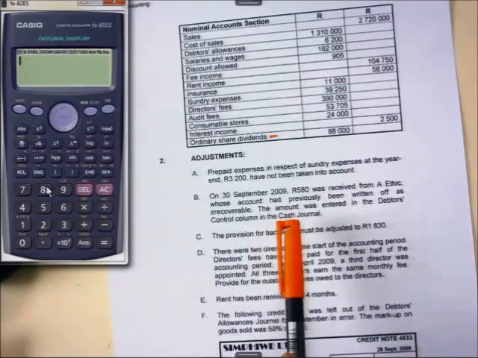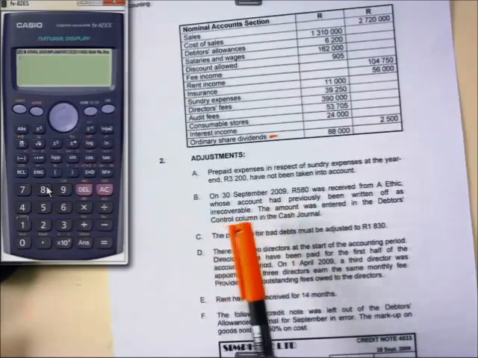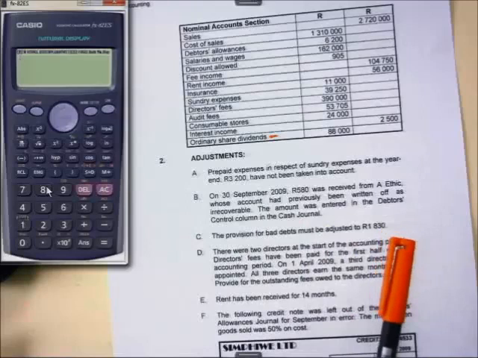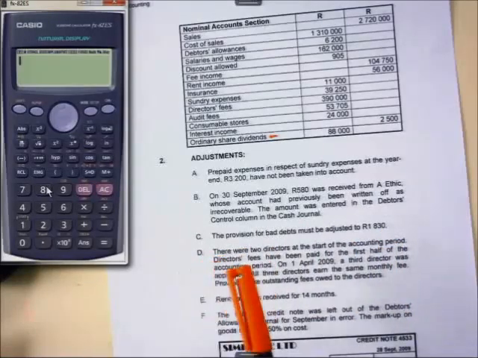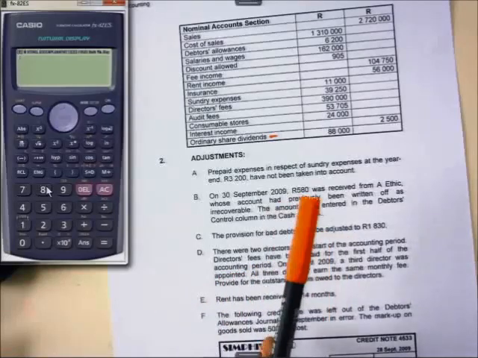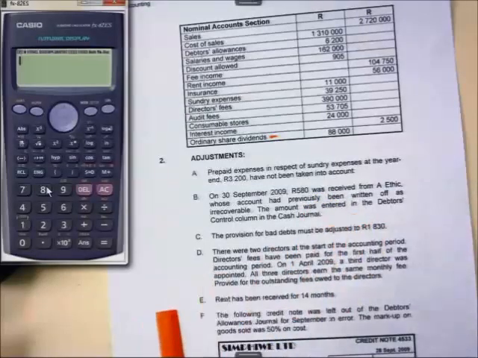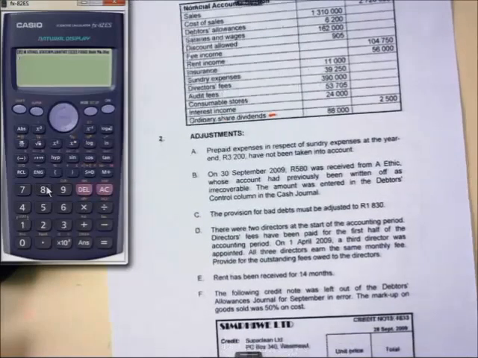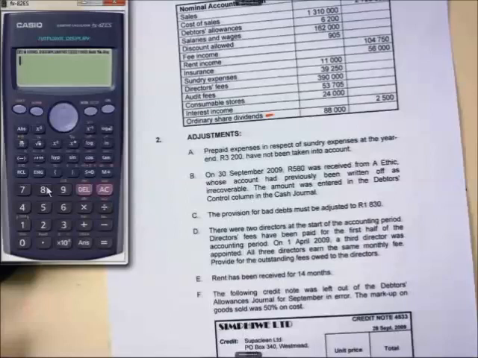This is not a bad debt because the account had previously been written off as irrecoverable. It means it was written off or recorded as bad debts before. Now he's coming back and paying, because you received 580. So it will be the account called bad debts recovered, as part of your incomes. If you check adjustment C, it says provision for bad debts must be adjusted to 1,830.